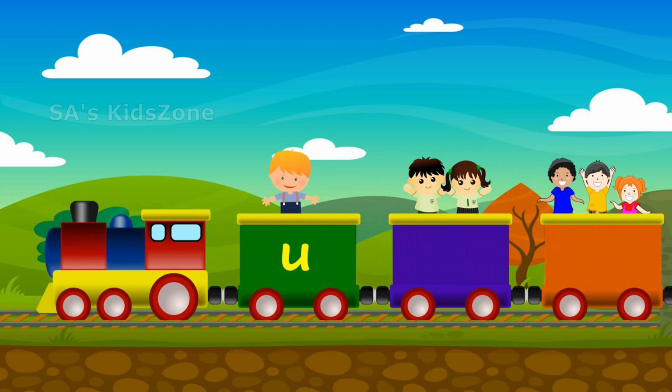Letter U. U makes the sound A. Letter B. B makes the sound B. Letter U and B together makes the sound UB. Now, we are going to learn words with UB sound.